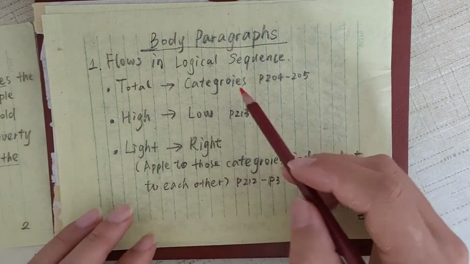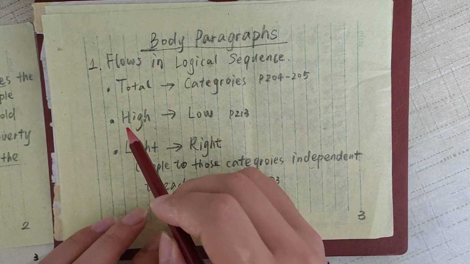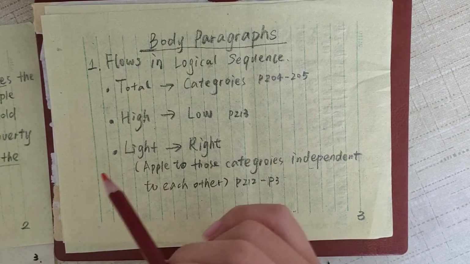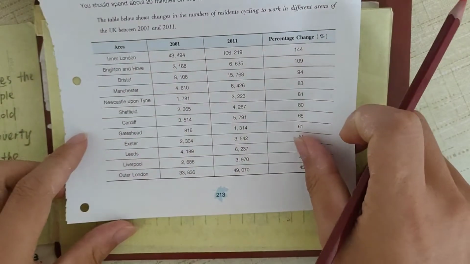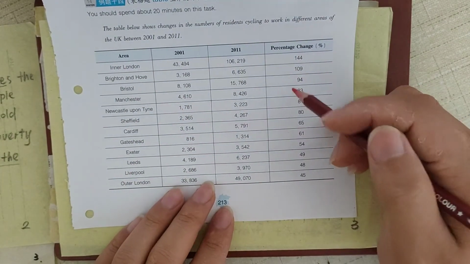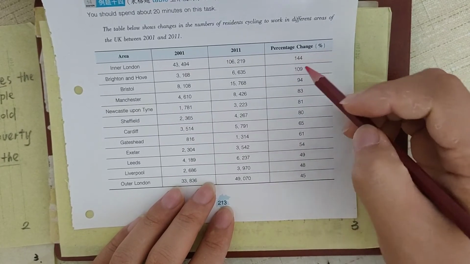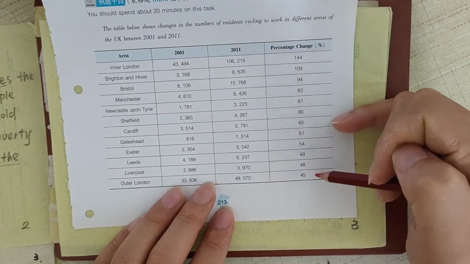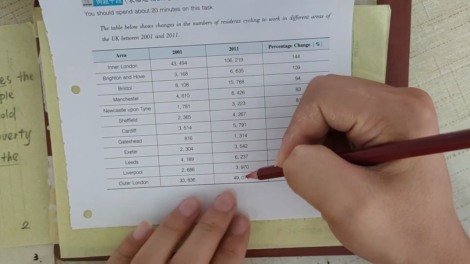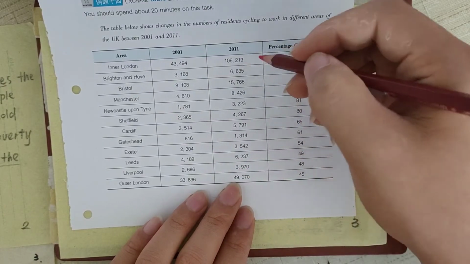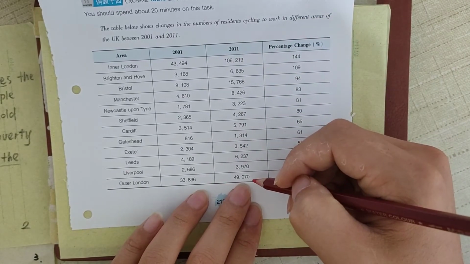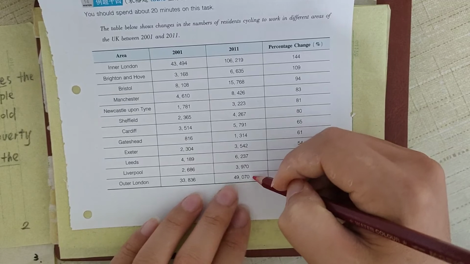The second sequence I show you is from high to low. For example, in this table, we could see the percentage change follows high to low, but in these rows, it is not from the highest to the lowest.